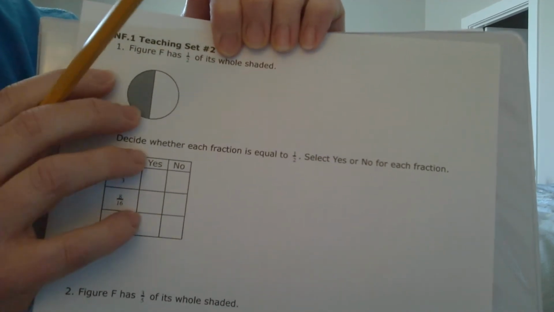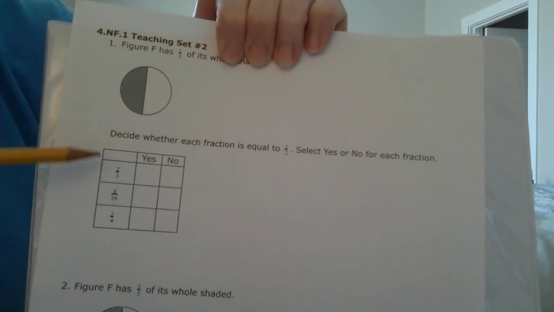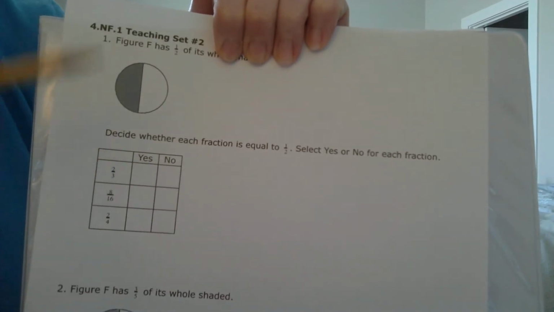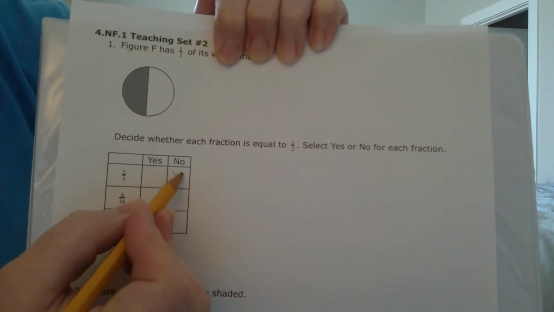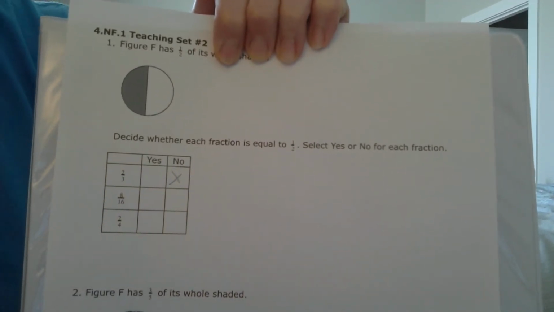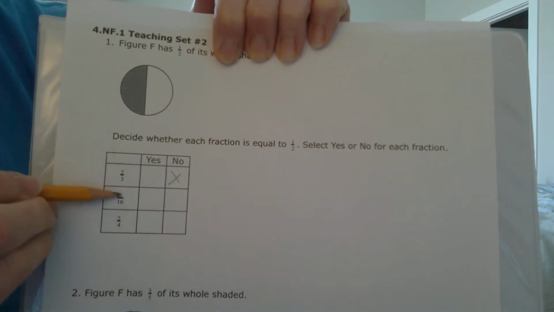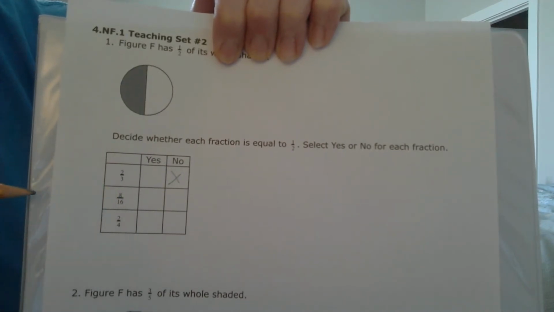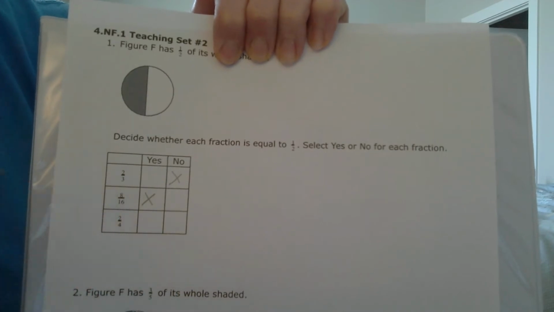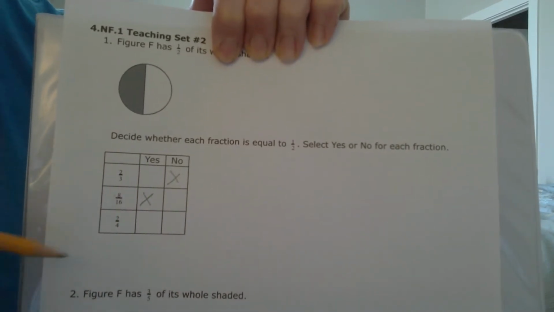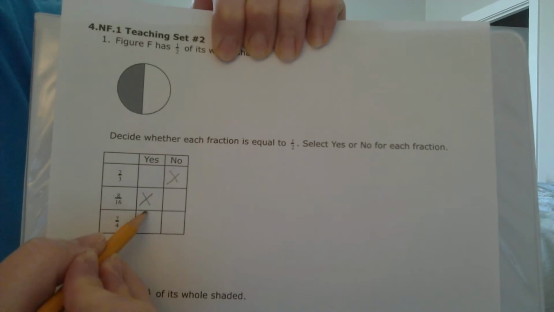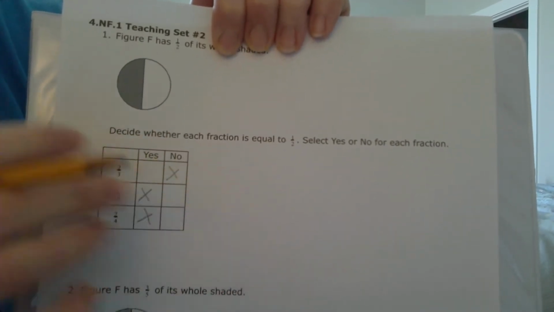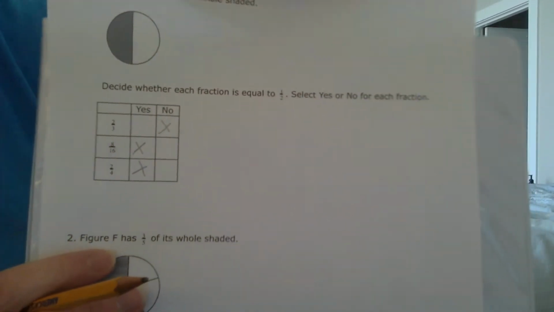So this one should go pretty fast because you just have to think, okay, is the numerator half of the denominator? So is 2 half of 3? No. Is 8 half of 16? So if I said 8 plus 8 is 16, that would be a yes. And 2/4. So is half of 4 2? Or could I say 2 plus 2 equals 4? Yes. Okay, so we're going to mark those yes. So you have a no, yes, yes. That was easy because 1/2 is easy.